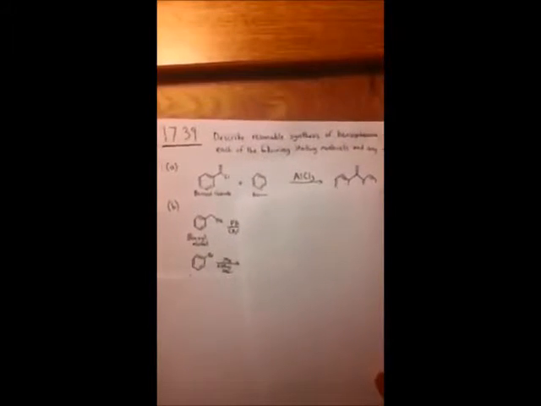Now, part B: you're going to start with benzyl alcohol, and you're also going to start with bromobenzene. With both of these starting products, you're going to have to change them and react them into different compounds.